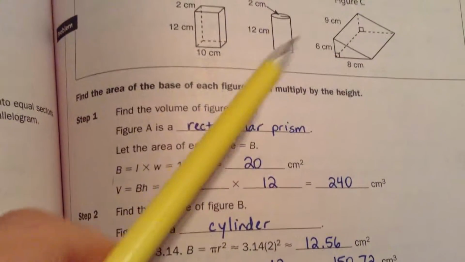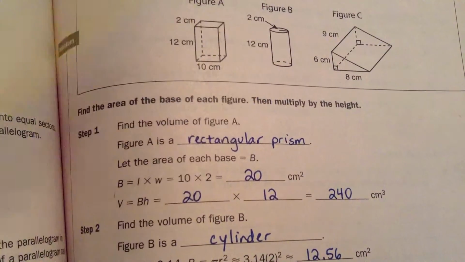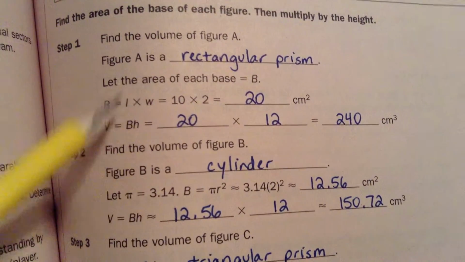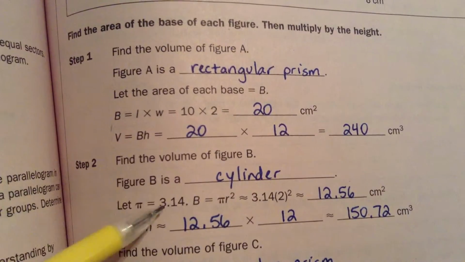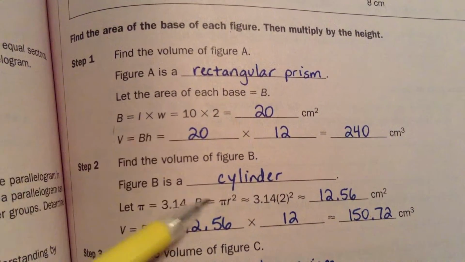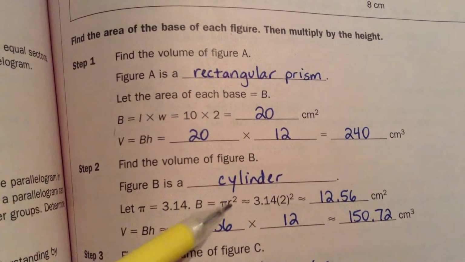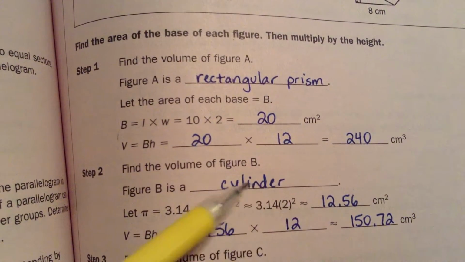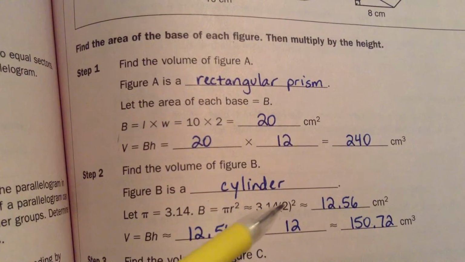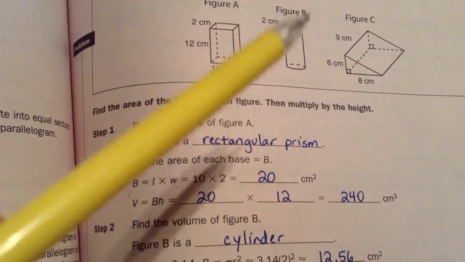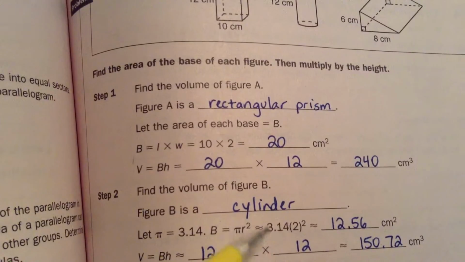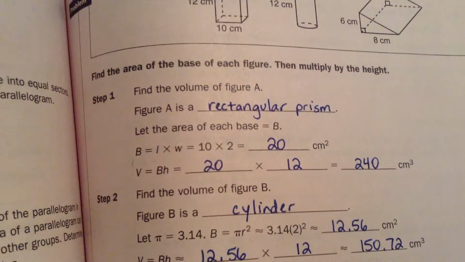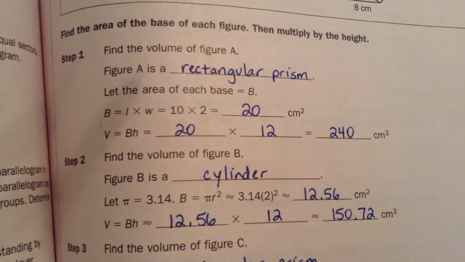Step 2, we're going to look at figure B, and we know that figure B is a cylinder. Kind of looks like a Coke can. So we're going to let pi, which is equal to 3.14, and base is pi r squared. And so we multiply all that together. 3.14 times 2, we got 2 from the top, and 2 and then squared. So that would equal 12.56 centimeters squared.